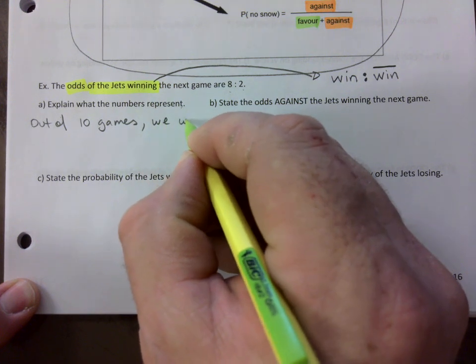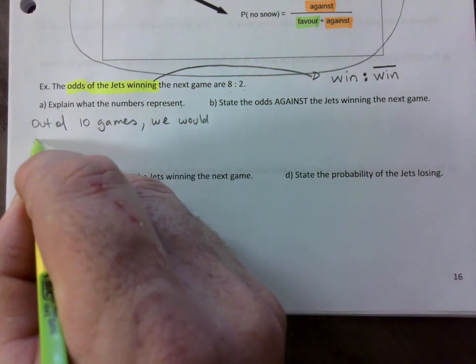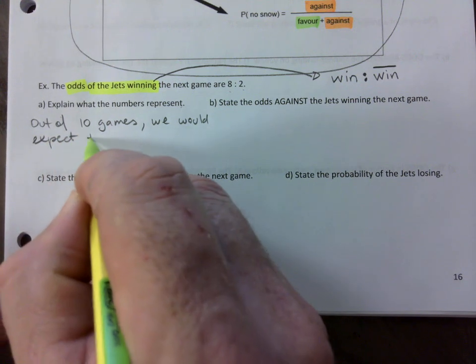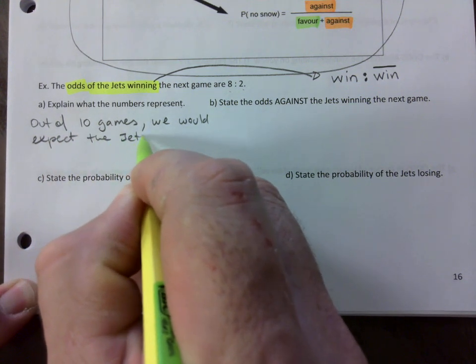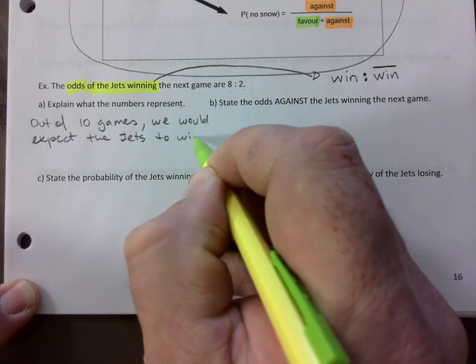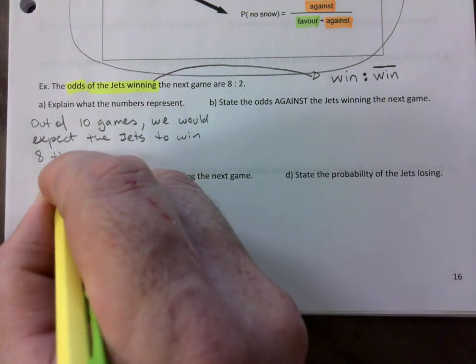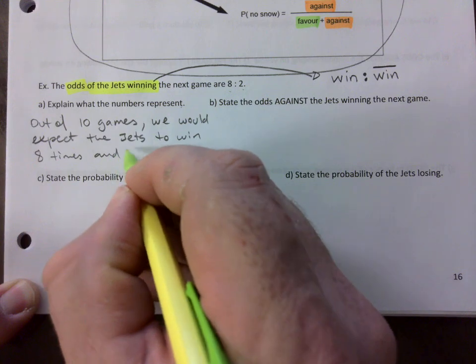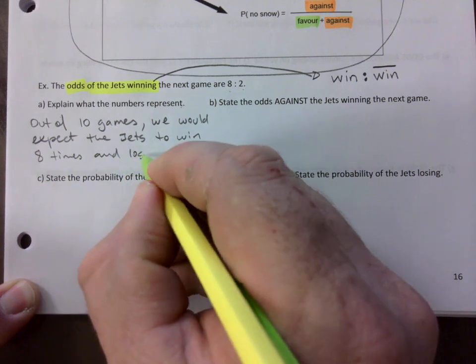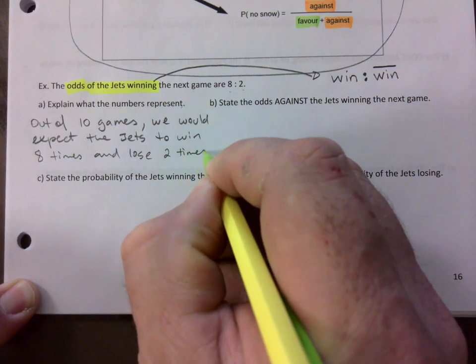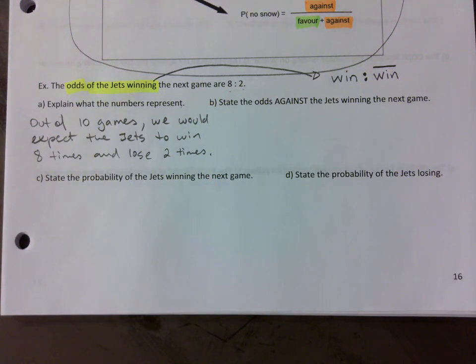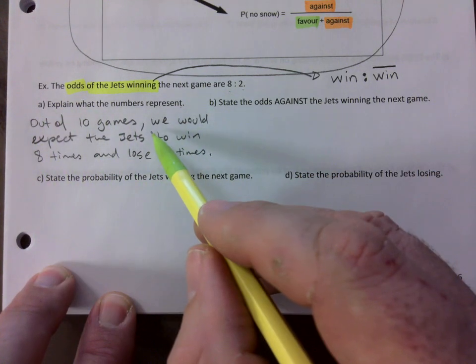We would expect the Jets to win 8 times and lose 2 times. Well, out of 10 games. So every time you count 10 games, you would tend to see this pattern. Okay? That's what that means. So this is just explaining it.